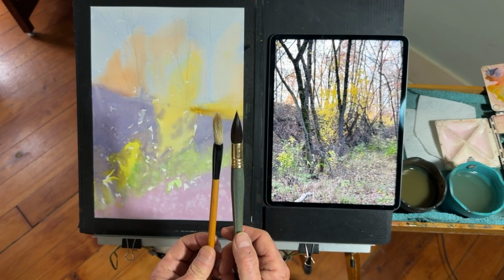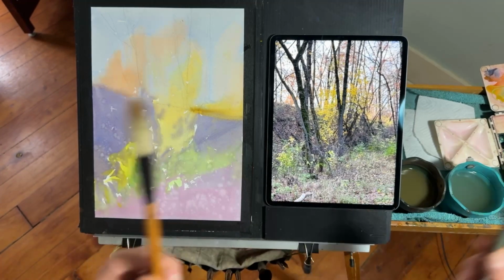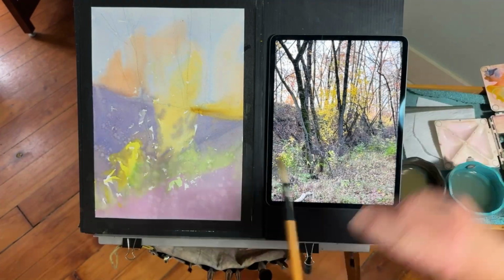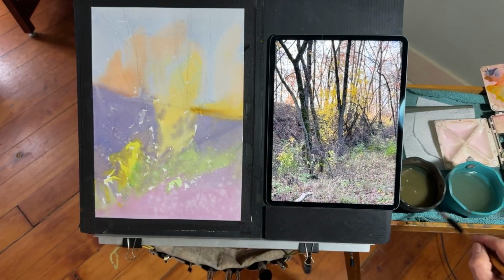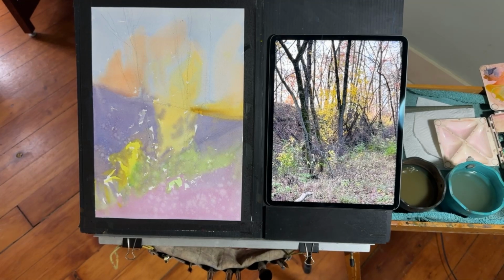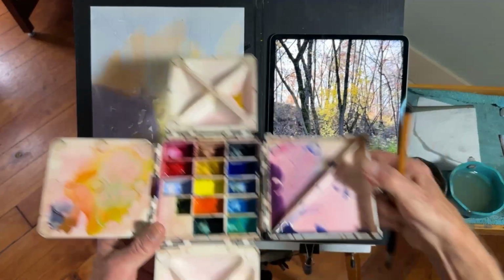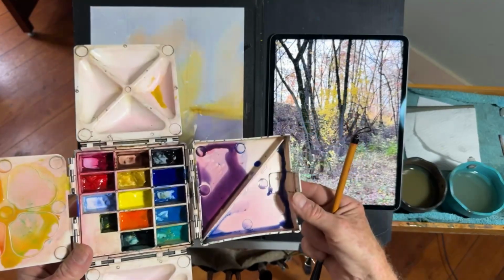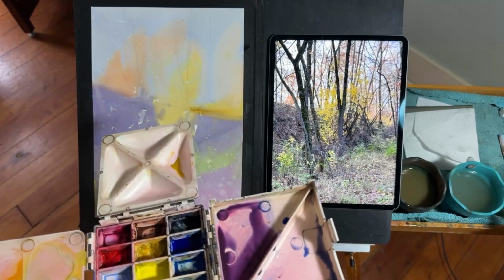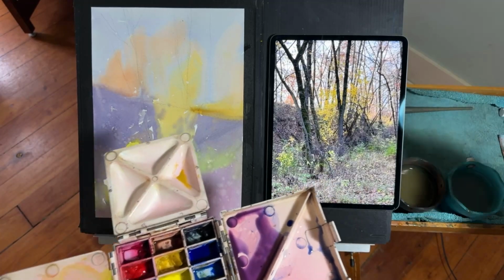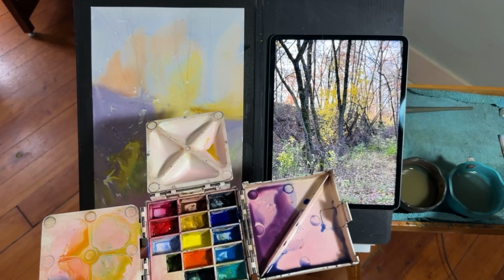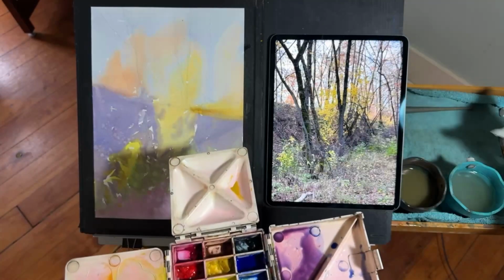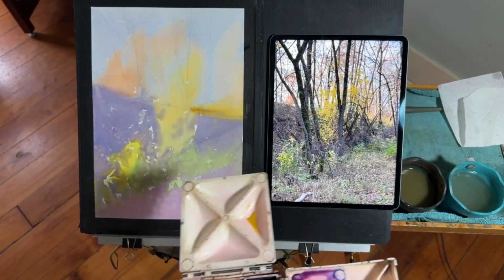It's big-ish, but it's coarser hair and doesn't hold as much water, and it moves stiffer paint because the mixes we're going to be using now are not runny like that pinkish red or the colors we've been using there. You can see them running around. They're going to be a little stiffer. I'm reluctant to blot them up because I might be able to use them.